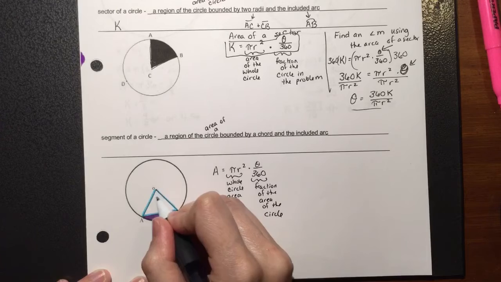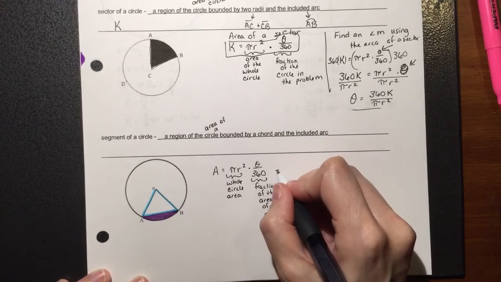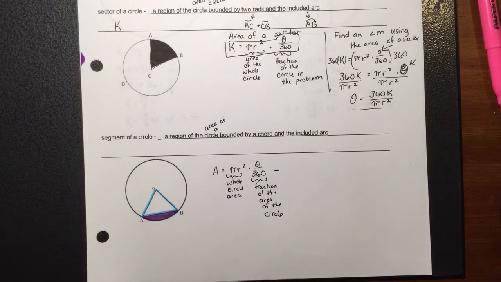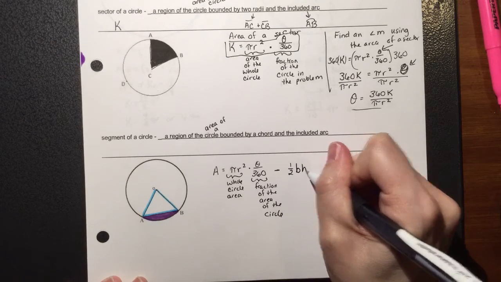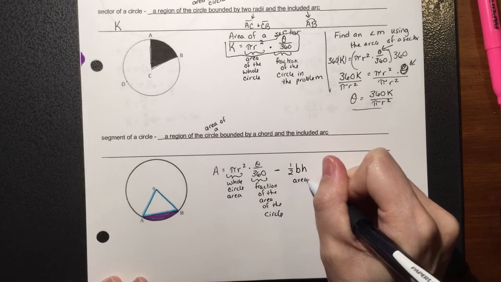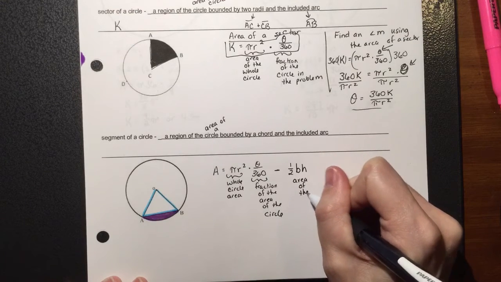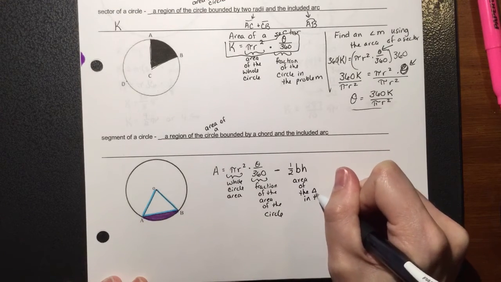And if you look, now they're going to cut out a whole triangle. So minus the triangle, but it's going to be the area of a triangle because we're cutting out a portion of the area of the sector. And remember, the area of a triangle is 1/2 base times height minus the area of the triangle in the sector.